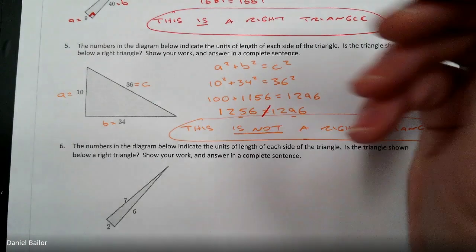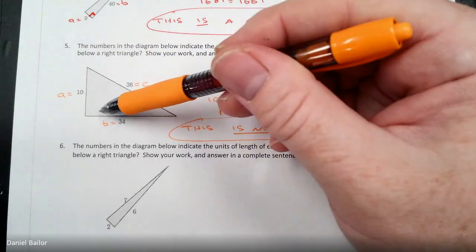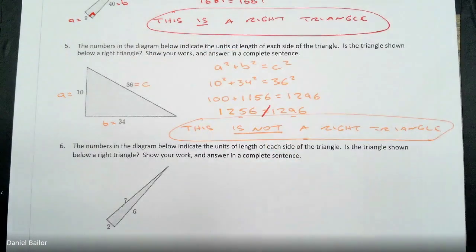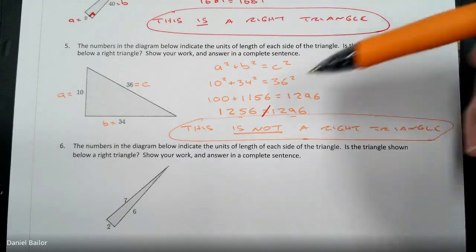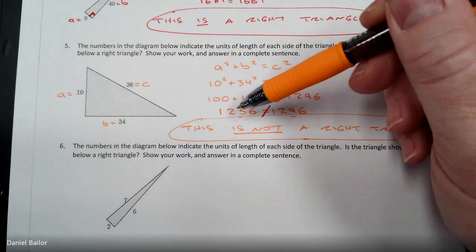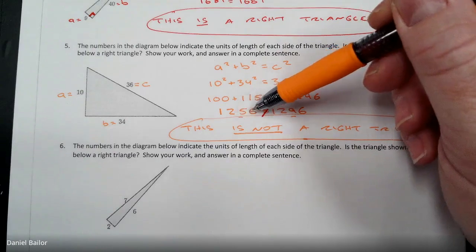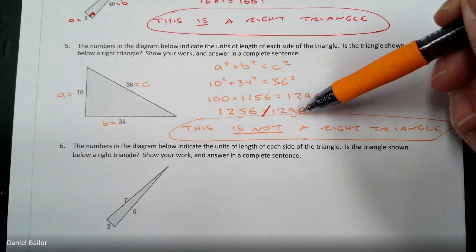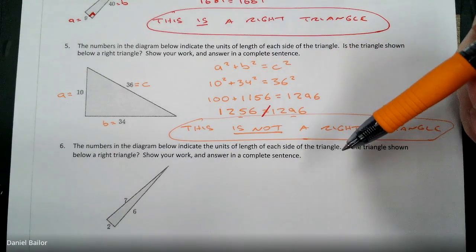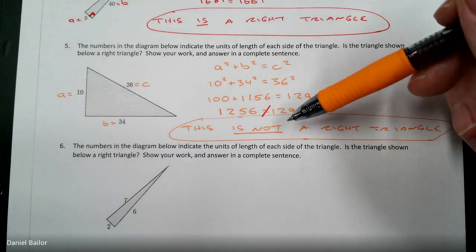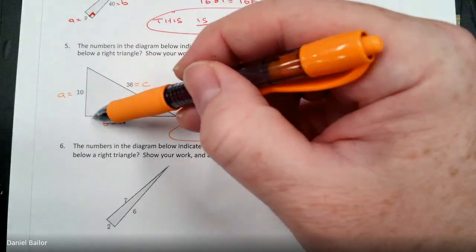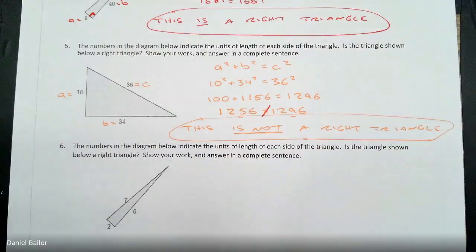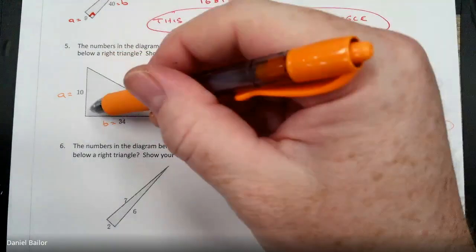Now, if you just look at this, this looks like a right triangle, but it's not. Is it close? Yeah, it's pretty close. 1,256 is pretty close to 1,296. But if it's a right triangle, it will be exactly the same. So even though it looks like a right triangle, it's not. It's close, but it's not.